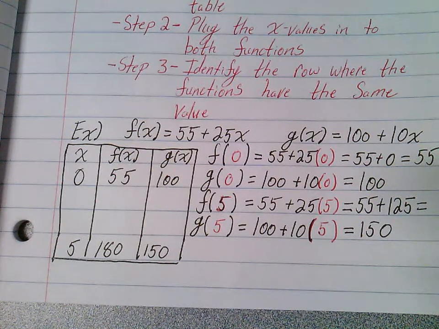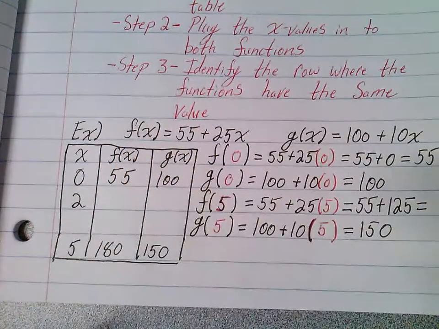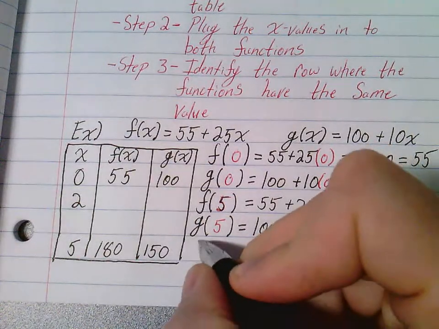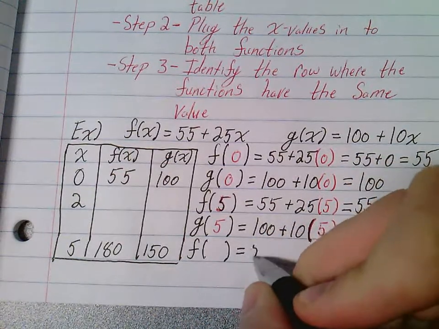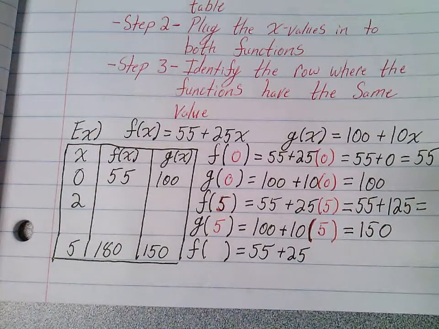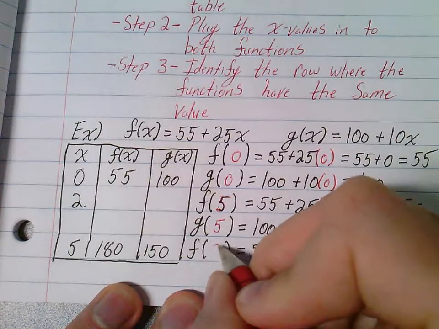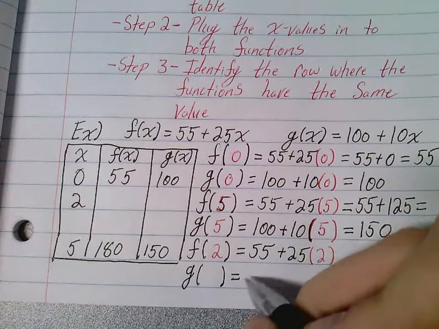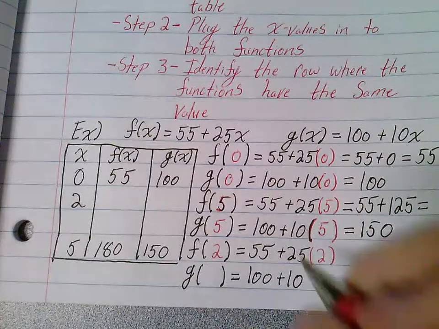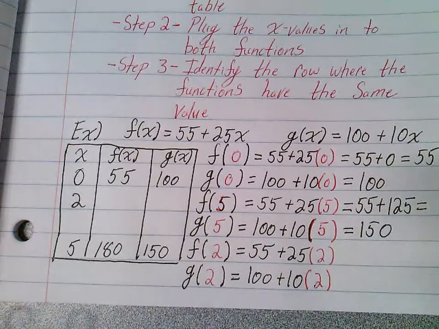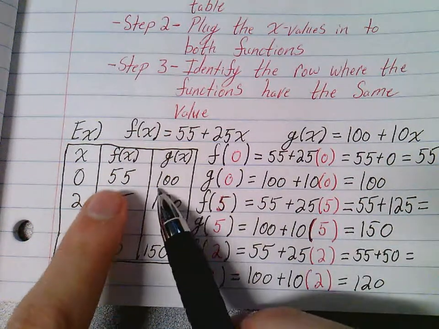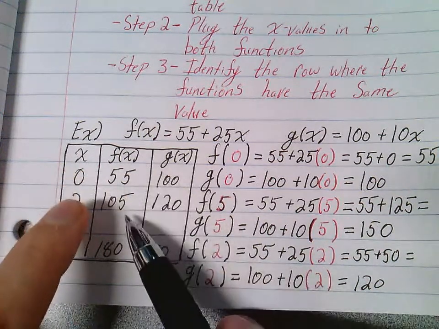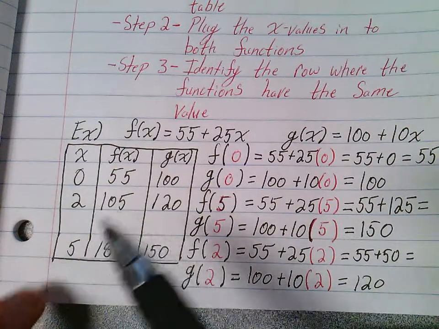2? Let's try 2. We plug in 2 here. All right. Let's have f of 2, 55 plus 25 times 2. And then we also want g of 2. 100 plus 10 times 2. Let's see. Can you help me out with these two? So they were pretty far apart. Then we moved to 2 and they got closer, but f is still lower than g. So now I want to be between 2 and 5. What's a good number to test between 2 and 5?